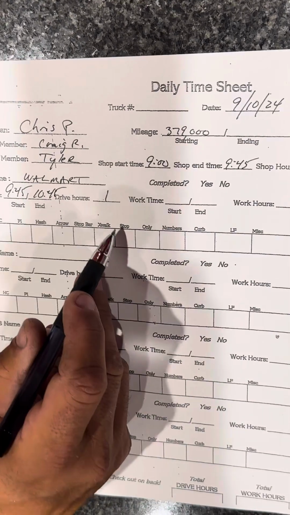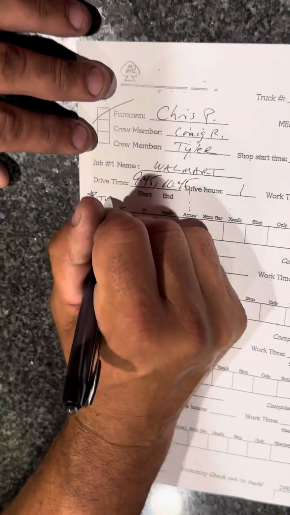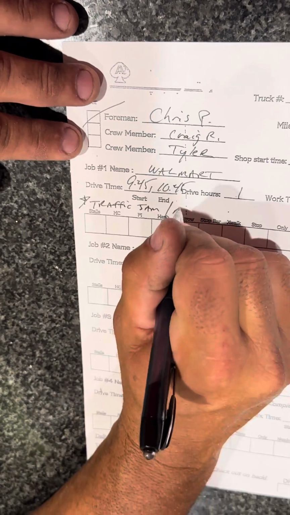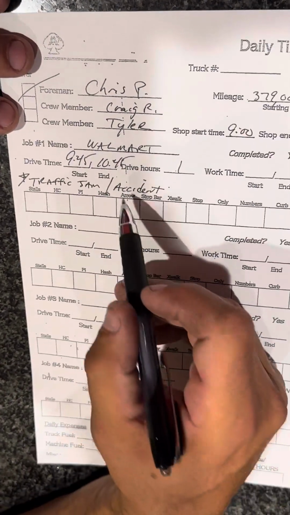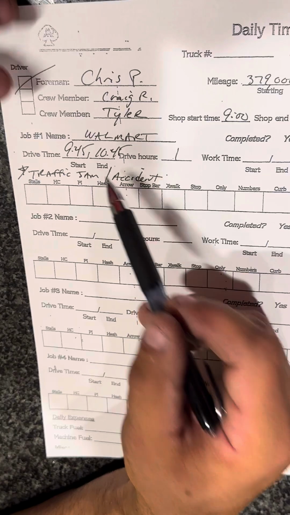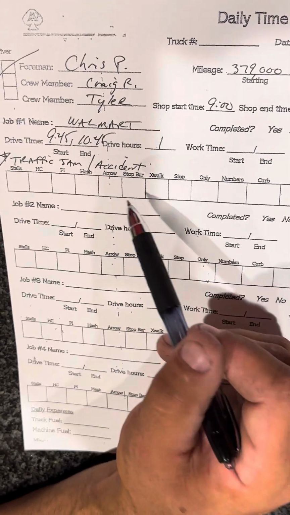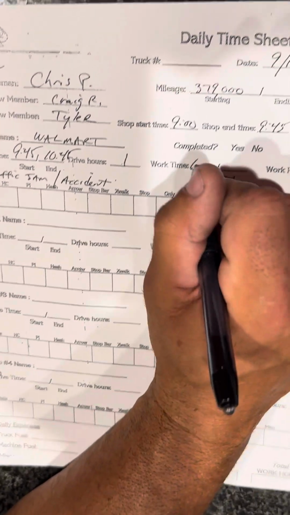So you put in your time, your hour, but down here I would note traffic jam or an accident, and that's what cost us extra time, so that when the office looks at it, they go, why did it take them an hour to get 15 or 20 minutes down the road? Was there a traffic jam or an accident? So then when we get on site, we put in our work time.